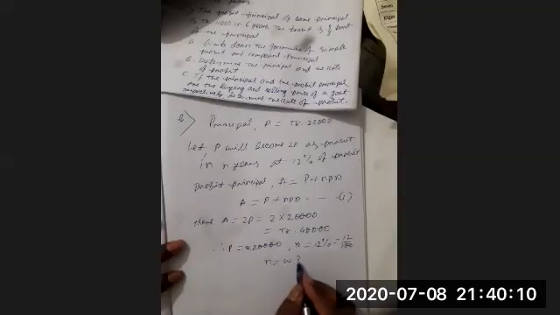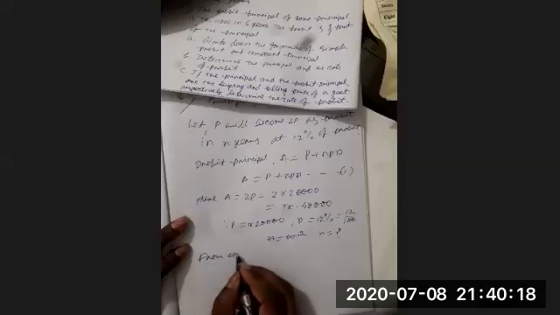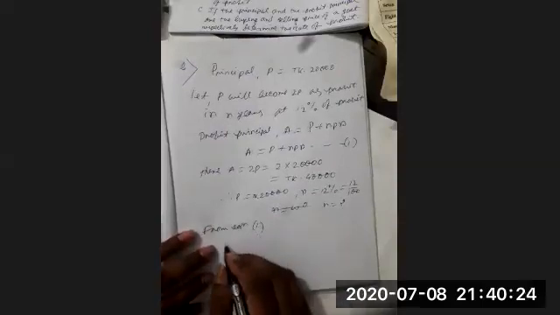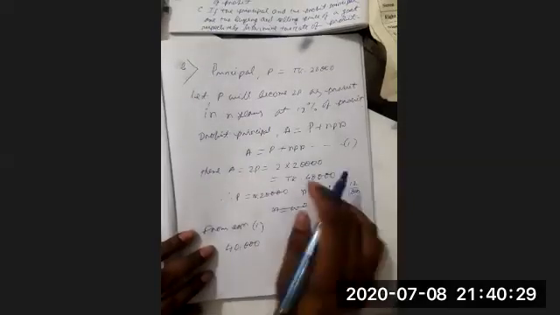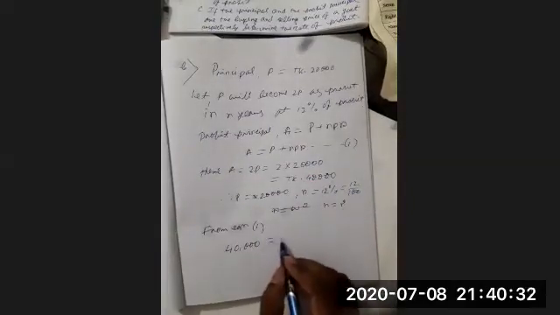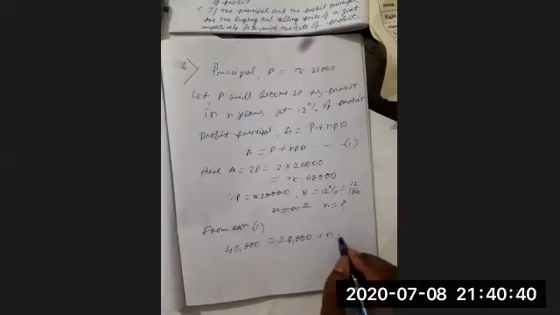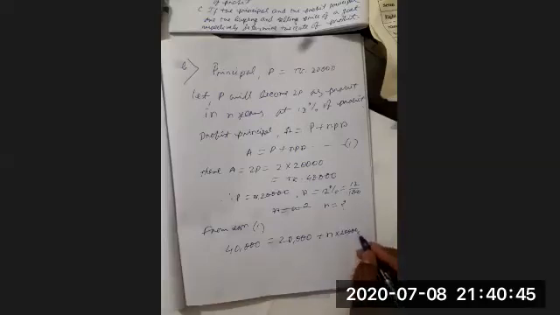N equal what? From equation 1, we get A equal 40,000. We can put the value of A, and P equal 20,000. P equal 20,000 plus N into 20,000 into the value of R, that is 12 by 100.